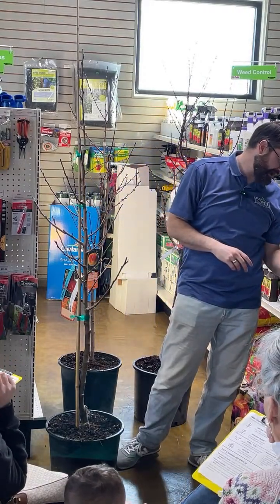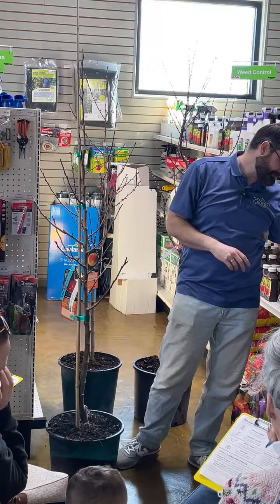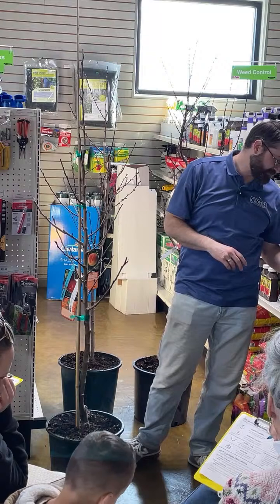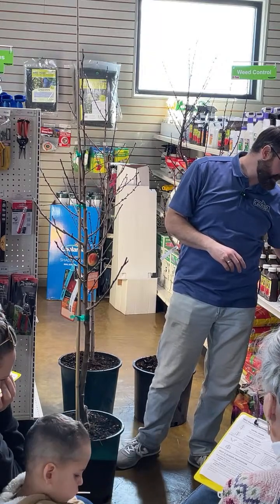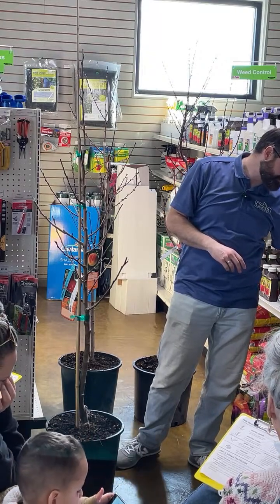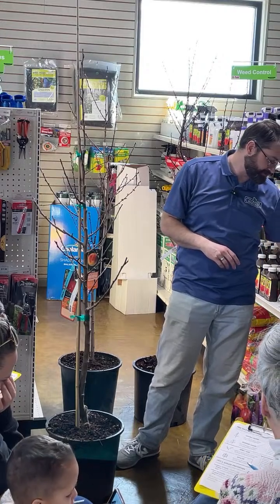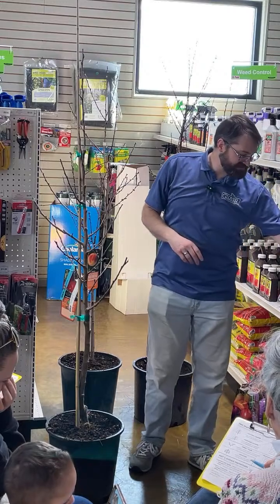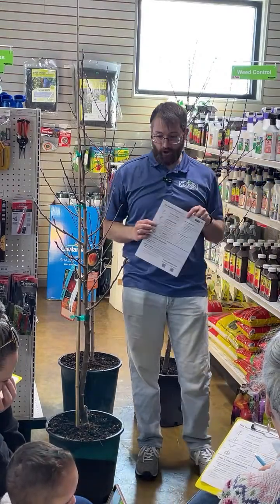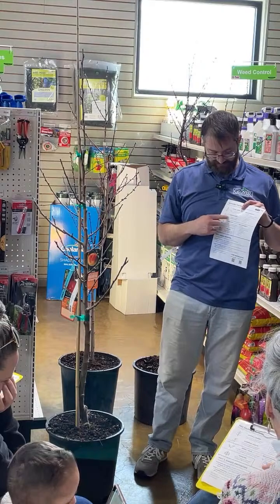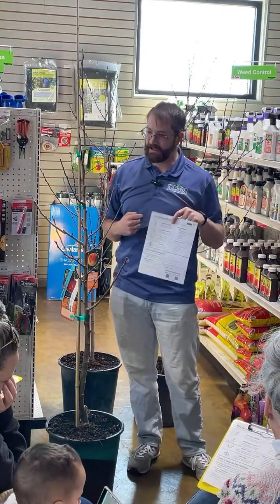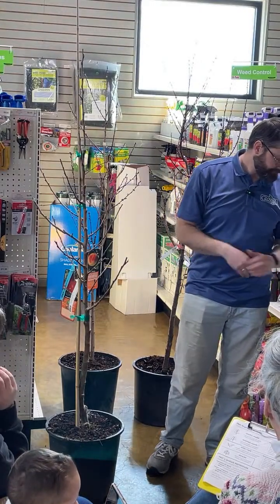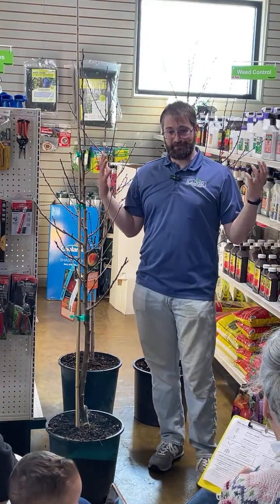Let's move to apricots and plums. I know the apricots are on the open vase, but apricots and European plums are kind of similar, even though the European plums are on a central or modified leader. Apricots, I would dare say you can do the open vase. You can also do something more like the modified leader for apricots as well. It just depends on how big of an apricot you want.